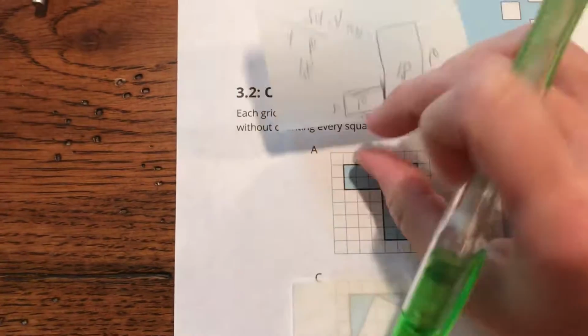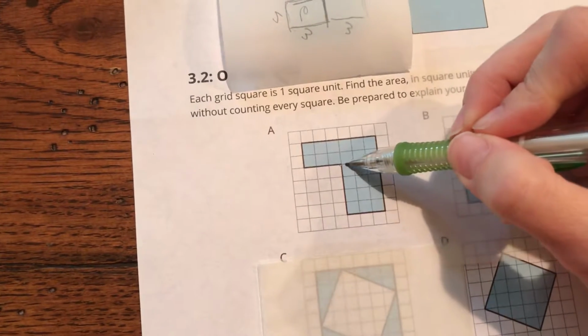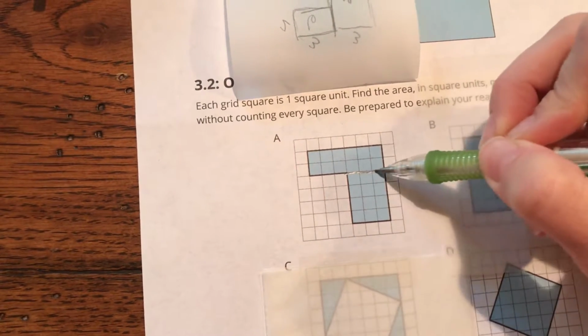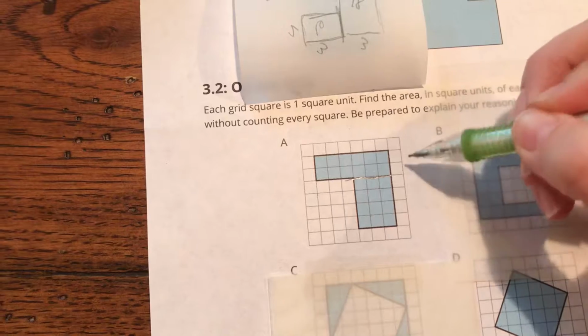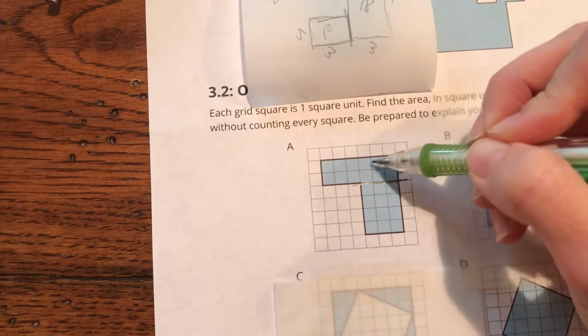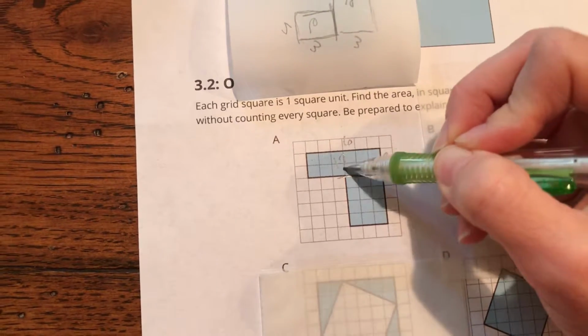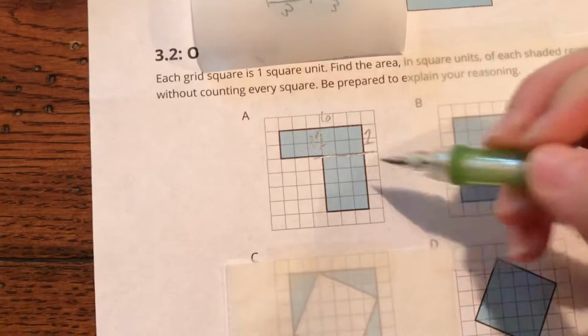Another option would be to decompose in a different way. I could also have cut the figure right here, so that now I have a 2 by 6, giving me a rectangle with an area of 12.